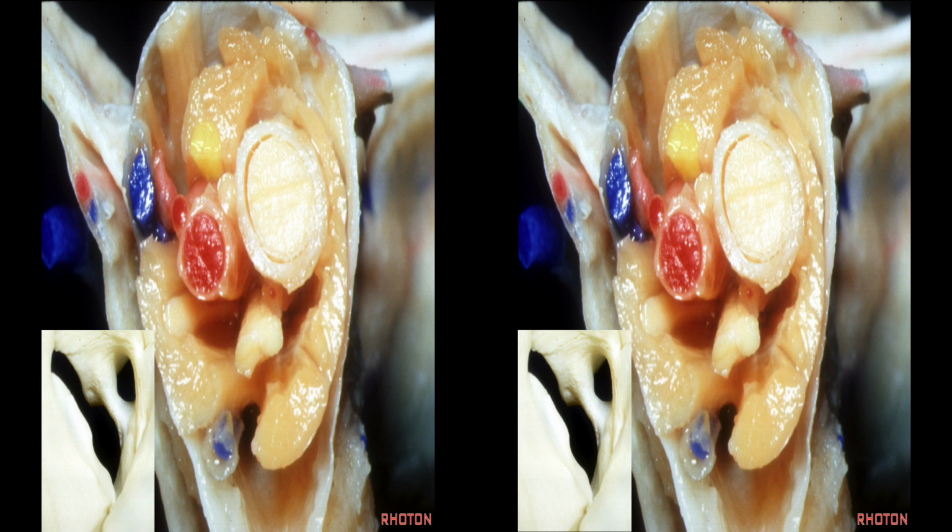We have here the superior division of the 3rd nerve that supplies levator and superior rectus, and then passing through the annular tendon, we have the nasociliary branch of V1 that passes through the annular tendon, while the branches of the frontal and the lacrimal nerve pass outside the annular tendon. And here we see superior and inferior division of the 3rd nerve.